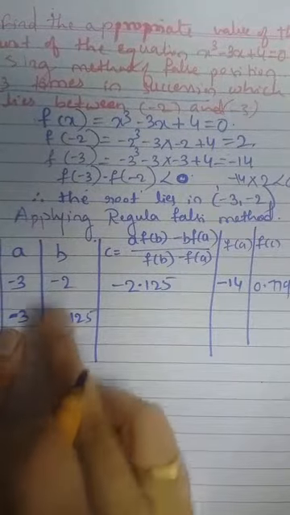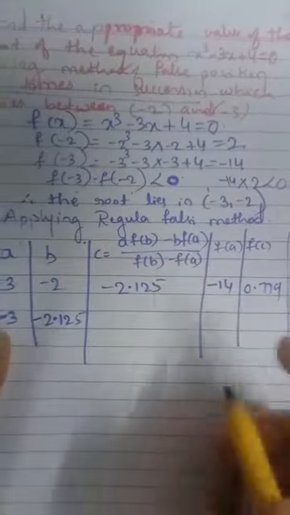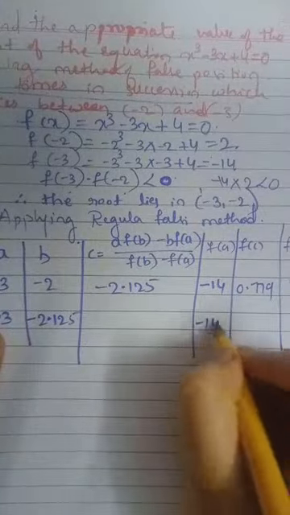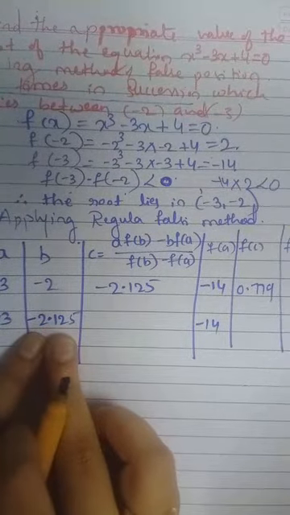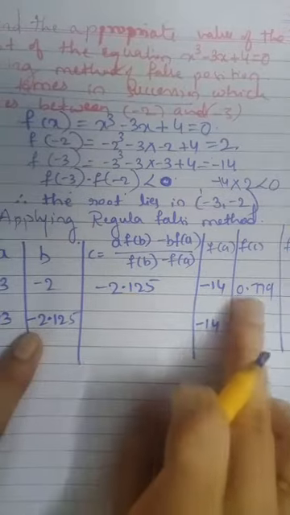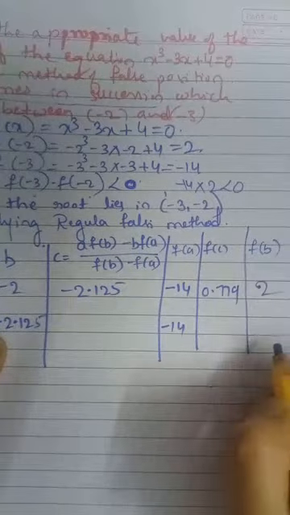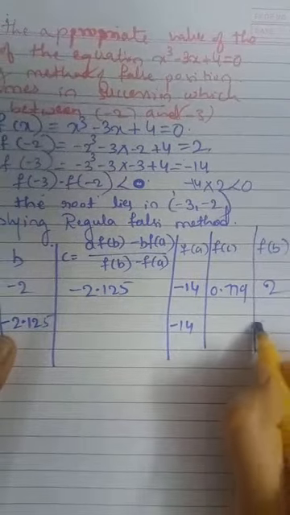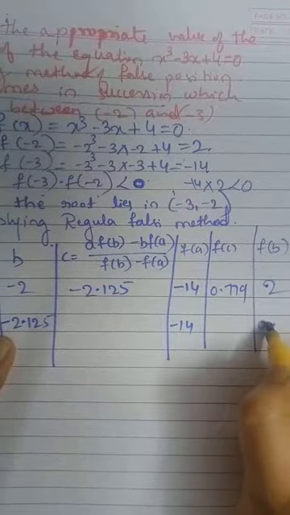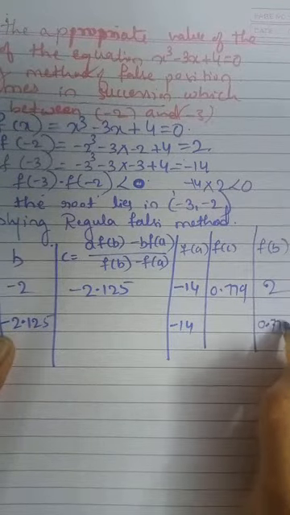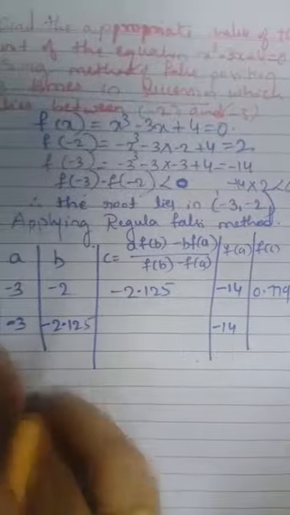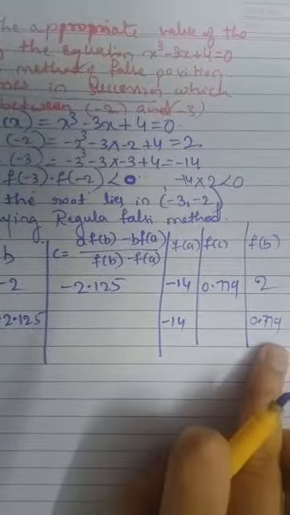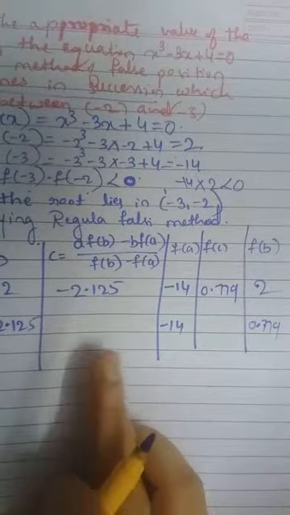Now next we have A and B. When I substituted A as -3, I had got this. So if I do it again, I'll get the same value, that is -14. Now the B value is this one. When we had substituted the same value, we got this much. So that will be my f of B now, that is 0.779. Now we have these values A, B, f of a and f of b, substitute and find the c value.